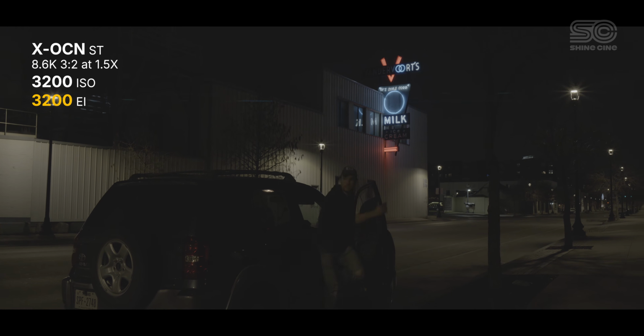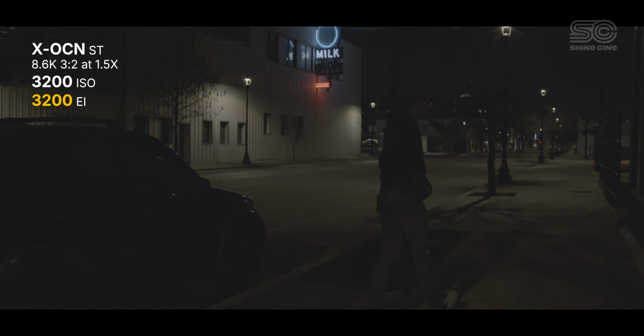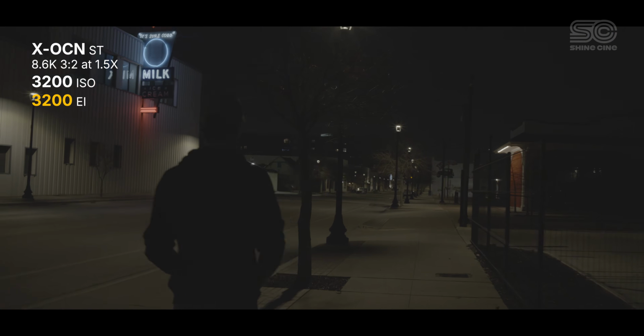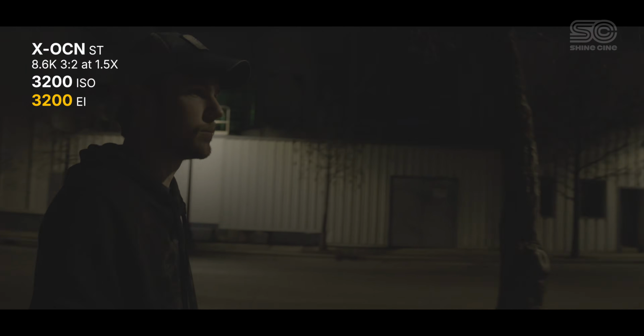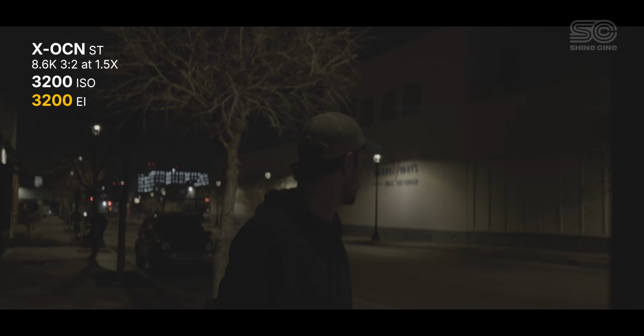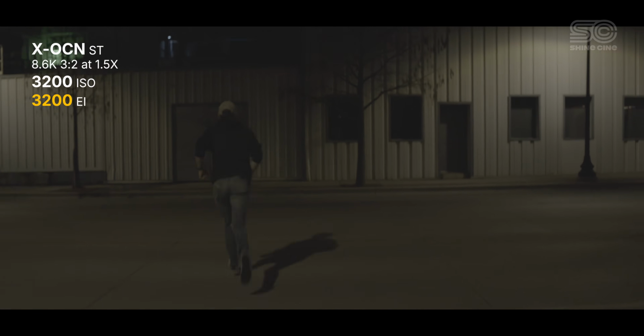To begin our Sony Venice 2 test, we shot some Steadicam footage at the highest resolution possible, XOCN ST 8.6K resolution, 3200 base ISO, 3200 exposure index, no ND filter, to gauge how the environment, particularly the lighting, would affect our footage, skin tone, color chart, and grays.